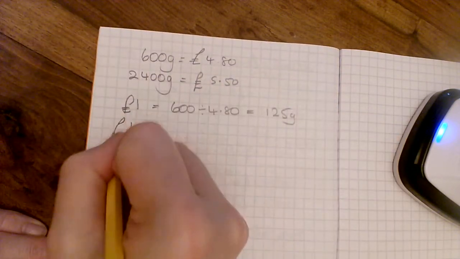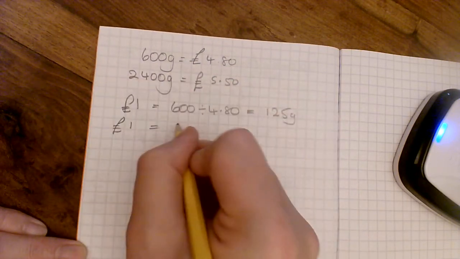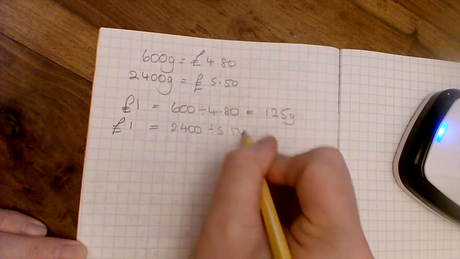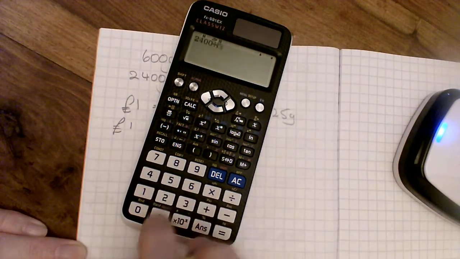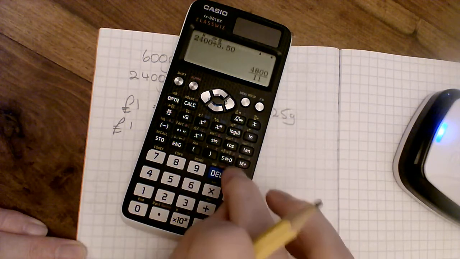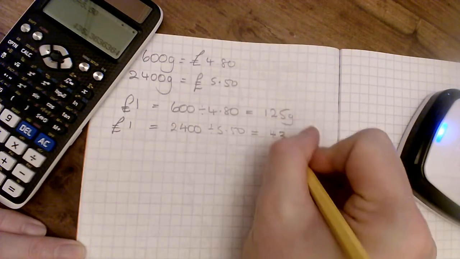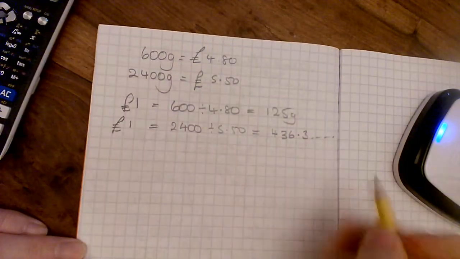And then for the second one, 2,400 divided by £5.50, and I've got some weird number, 436.3, and that just runs off forever, grams.